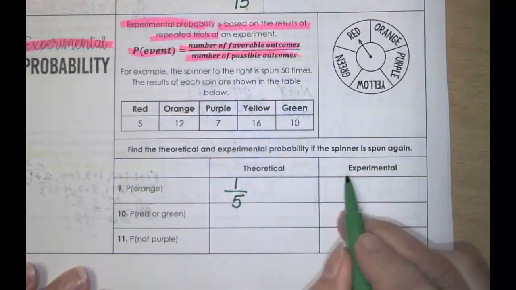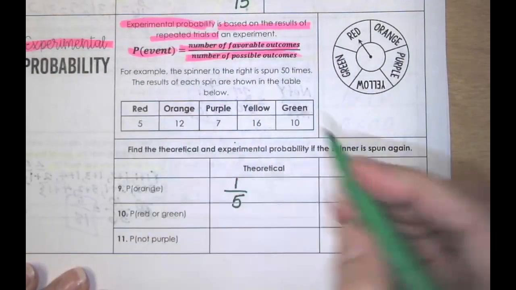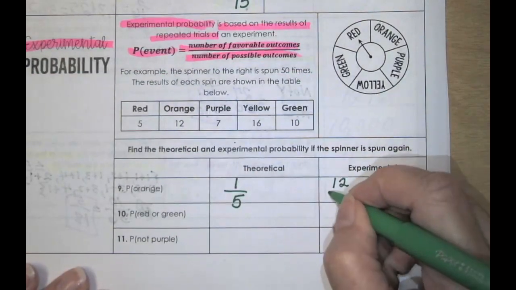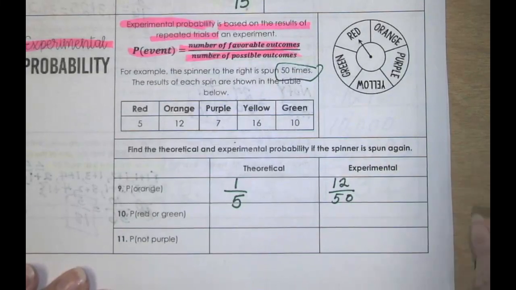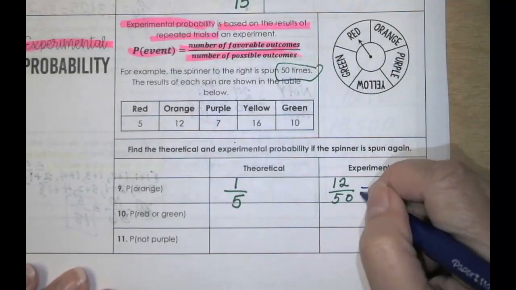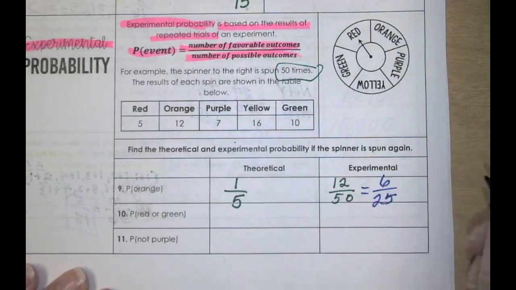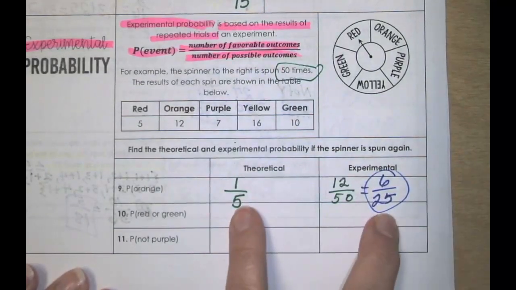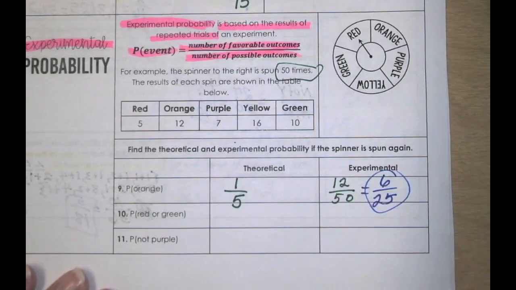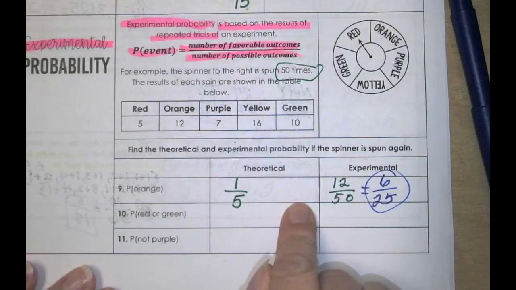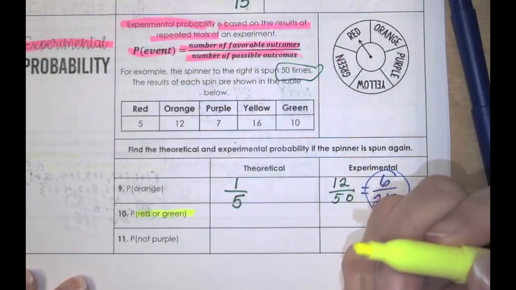But on my experiment, what actually happened? I actually landed on it 12 times out of 50. It was spun 50 times. When you reduce that, you get 6/25. Now, if you're comparing, this would be 5/25, so it actually happened a little more, but very close to the theoretical probability. So what's the probability of red or green?